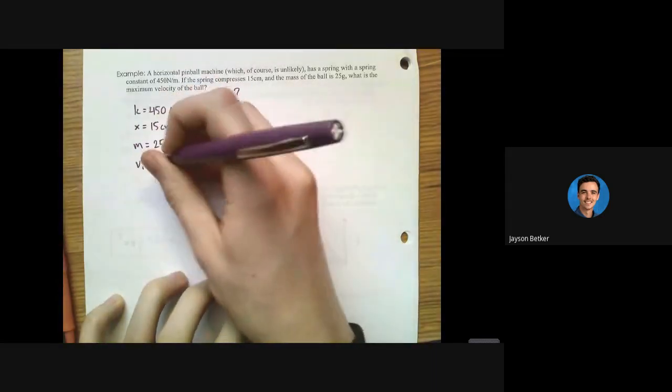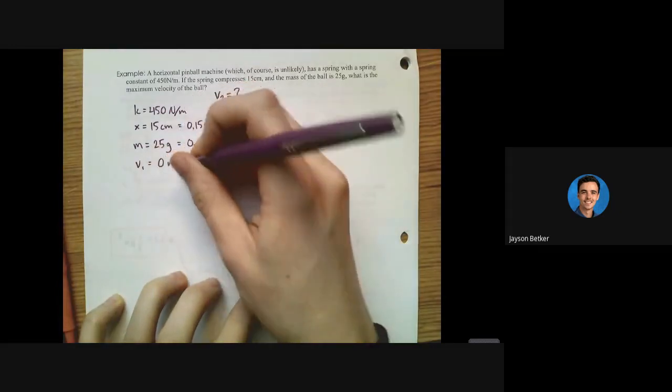And then before I shoot that ball, it had a velocity of 0, right? So V1 is equal to 0 meters per second. So that's all the information that we need. That's all the information that we get.